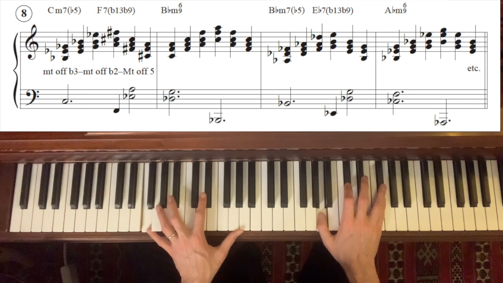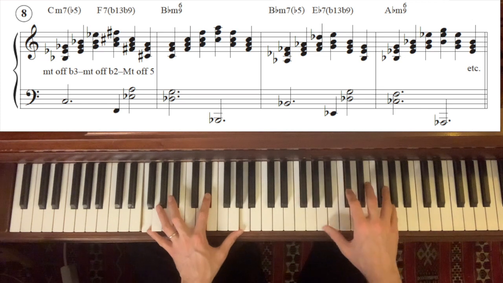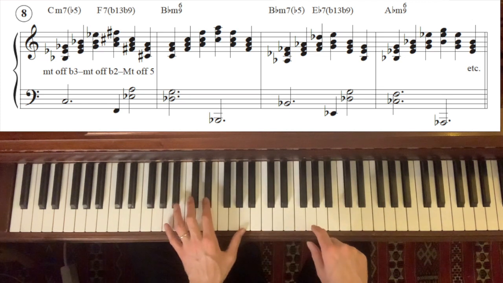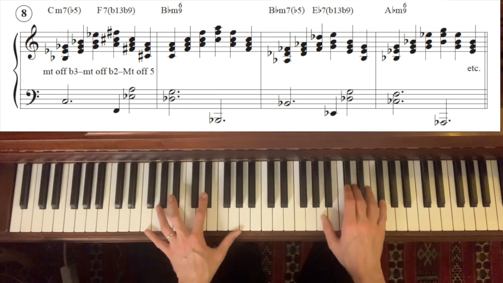Now you notice there's no flat 7. I have to add that to my left hand. And just to make it so there's less space in between the hands, I can also play the 3. I can play both guide tones in my left hand.